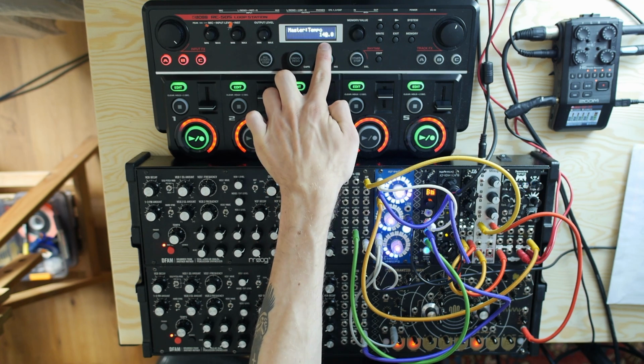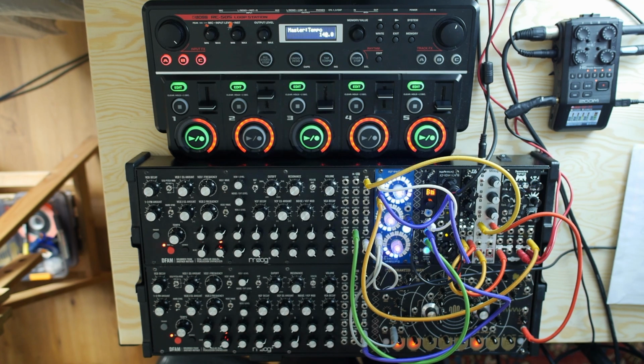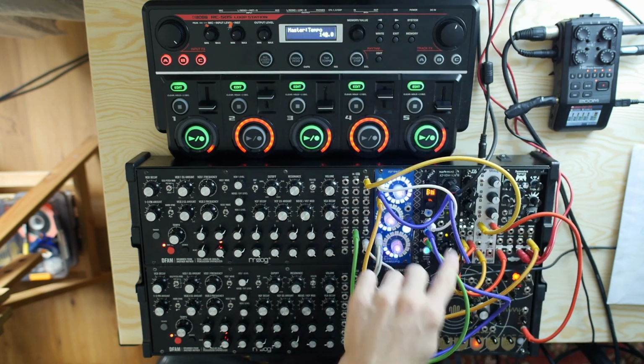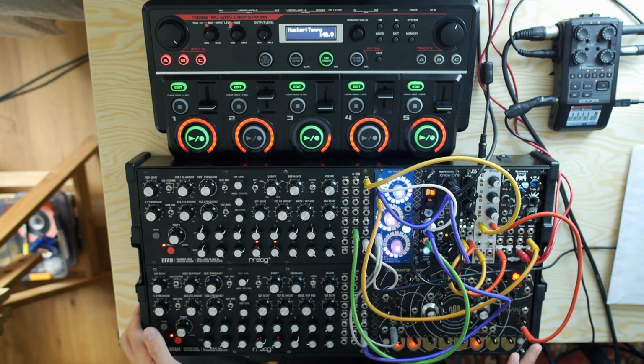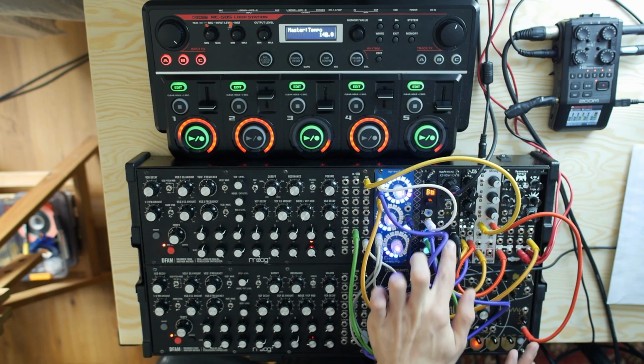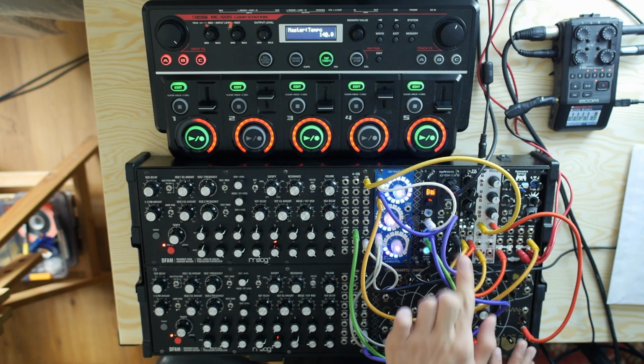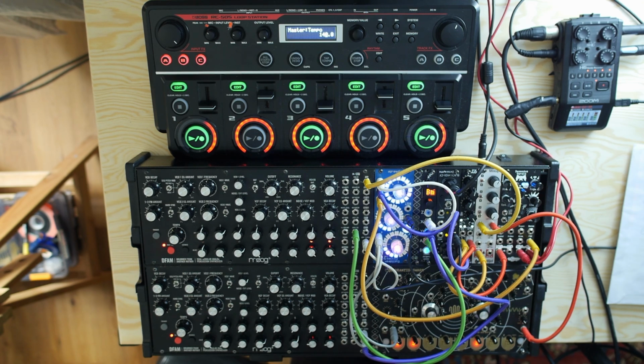So here I have 140 BPM right now, and the Midi cable goes out to my modular system into this module from Erica Synth, the Black Midi CV, and it transforms Midi into CV signals.